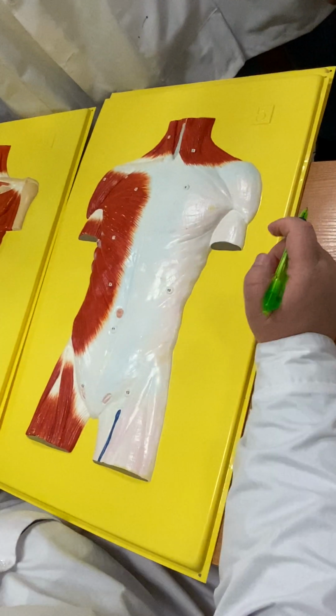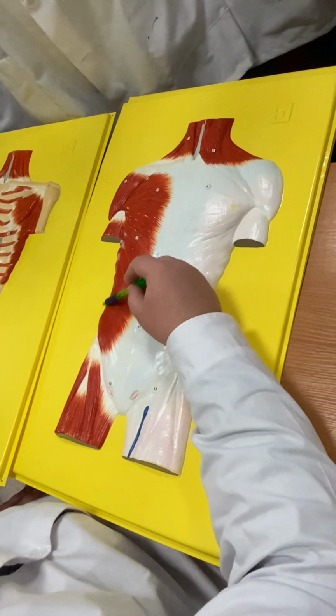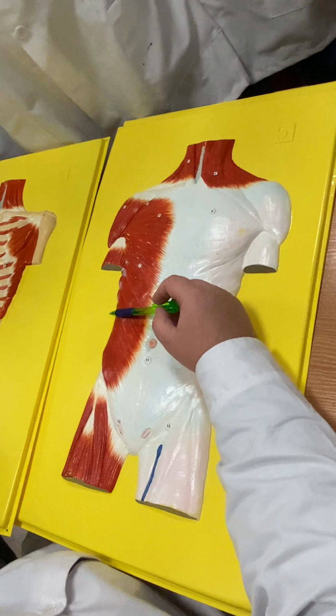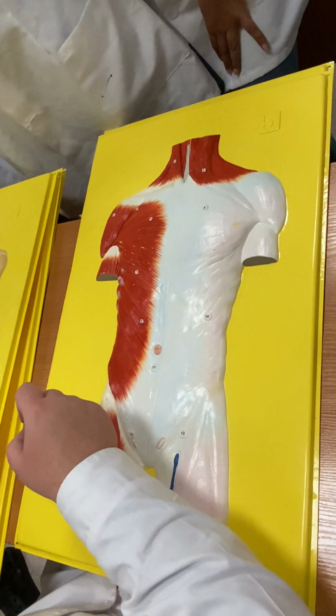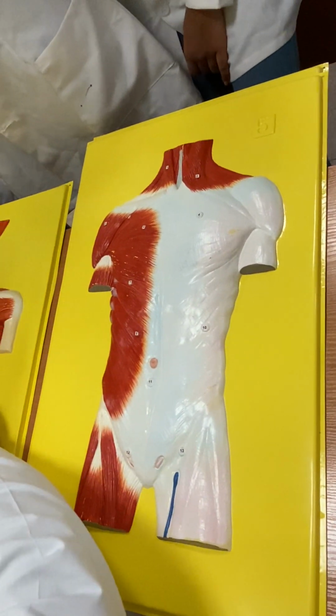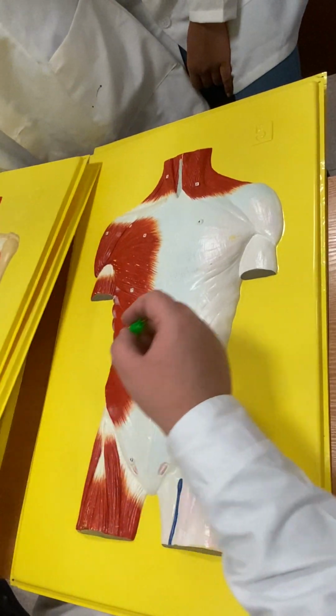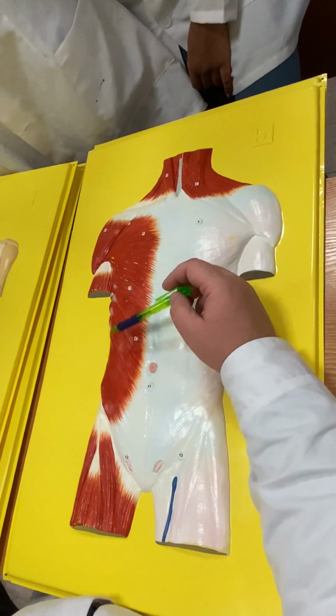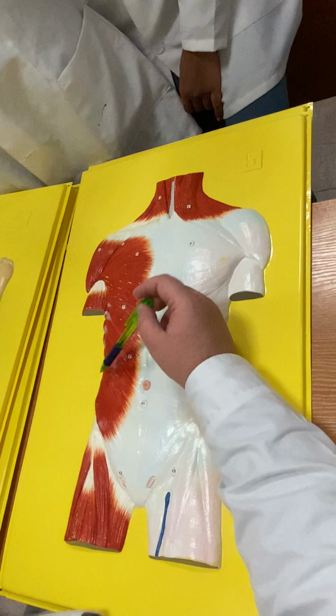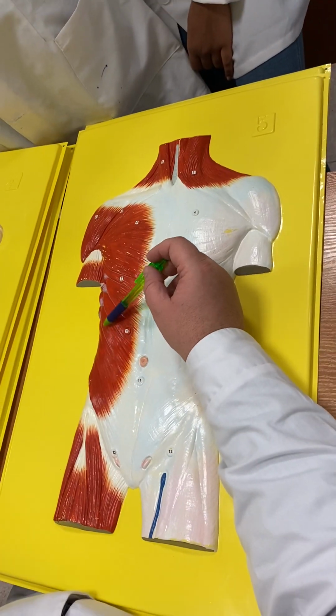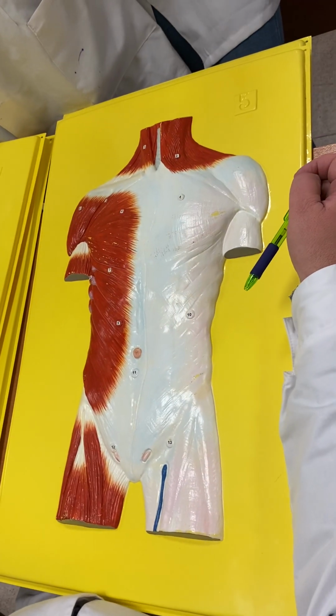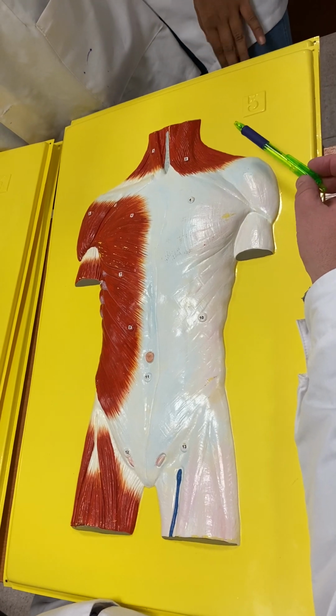All muscles of the abdomen consist of lateral muscles, anterior muscles, and posterior muscle. We start from lateral muscles. The most superficial muscle in the lateral group is the external oblique abdominal muscle, musculus obliquus externus abdominis.